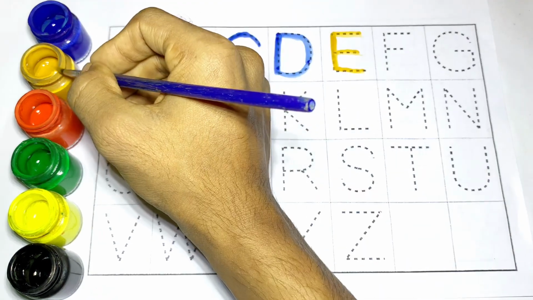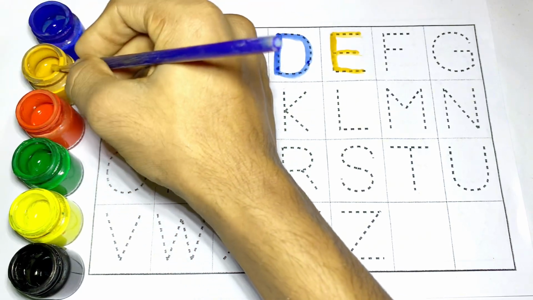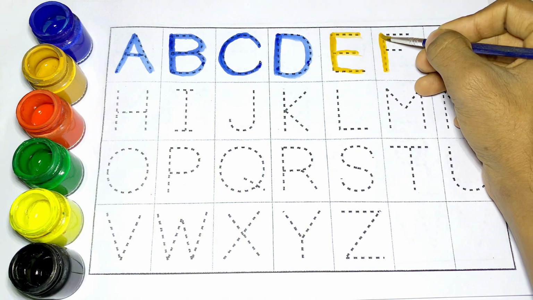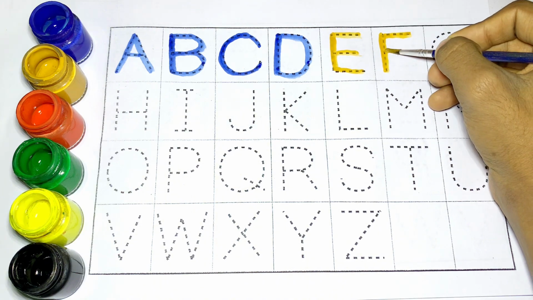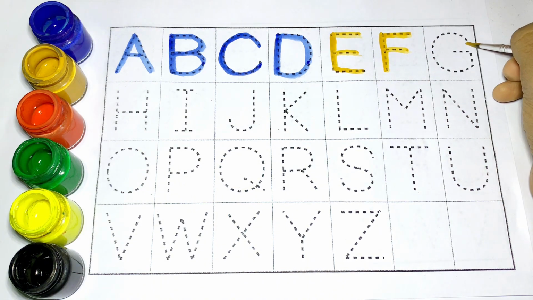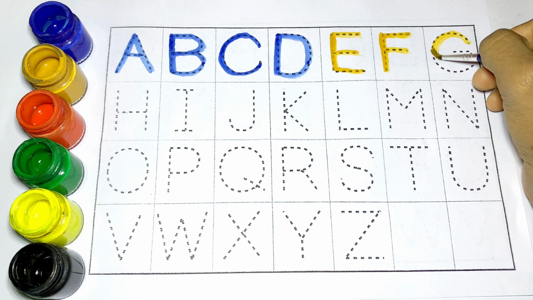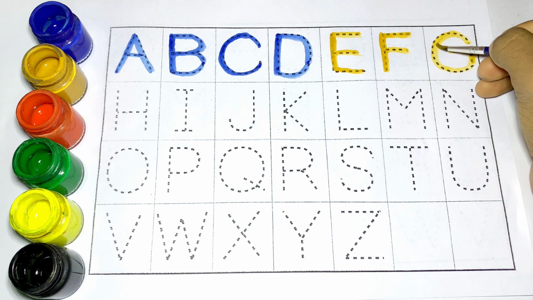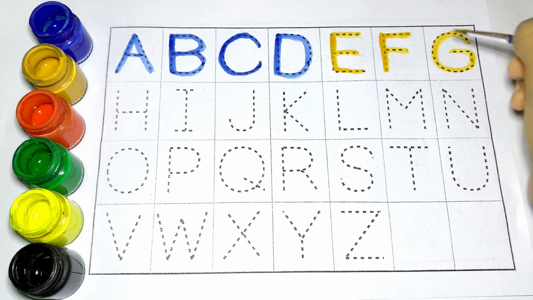Kids again use yellow ochre color and draw F. F for fish, F for fan. G. G for God, G for glass. Kids now draw H. H for hand, H for helicopter.